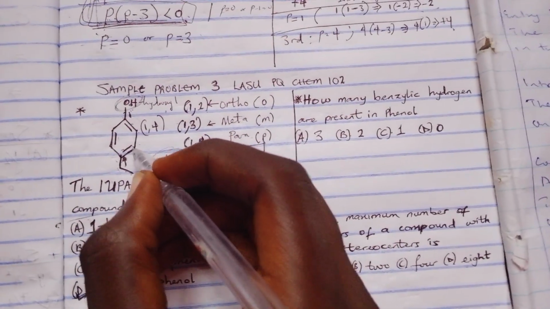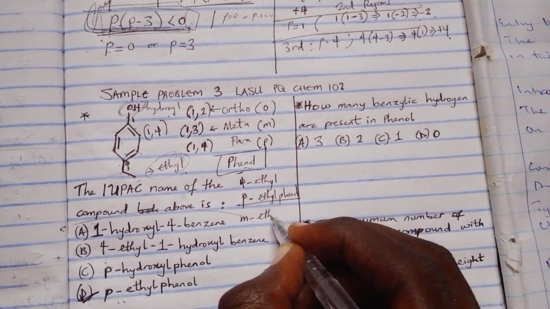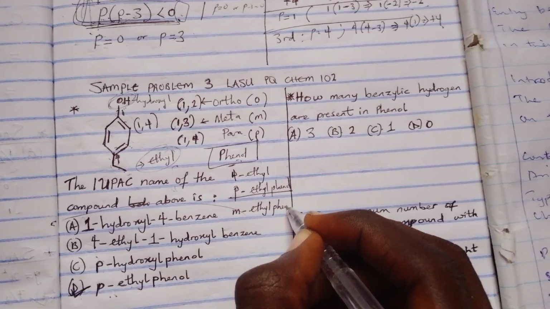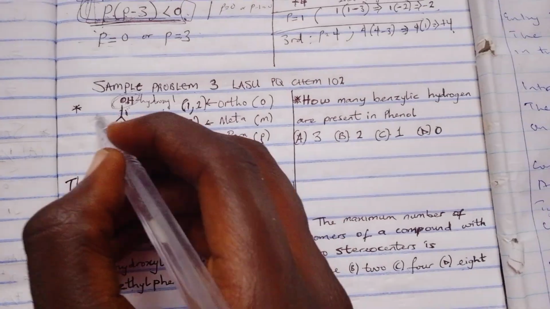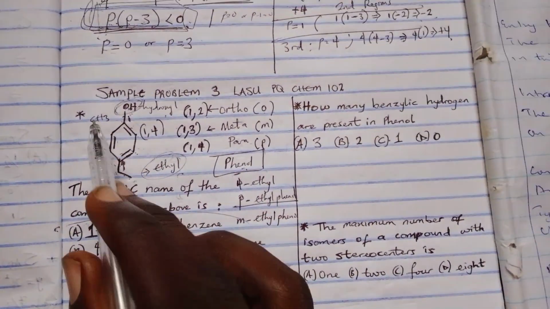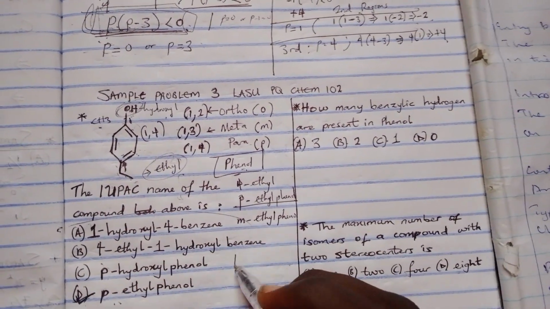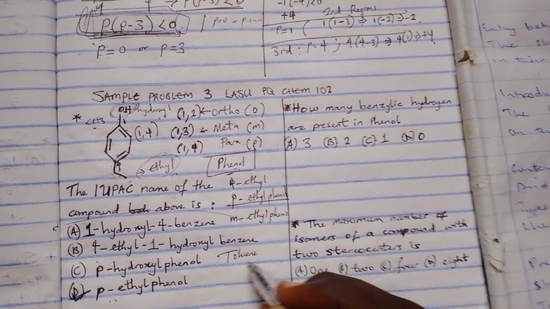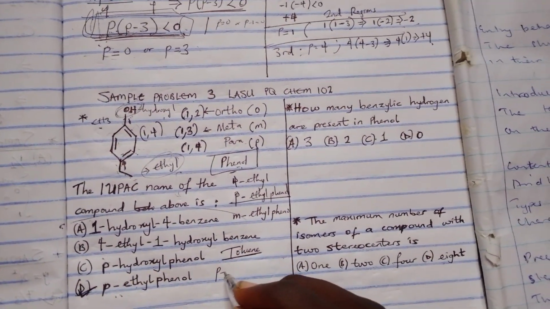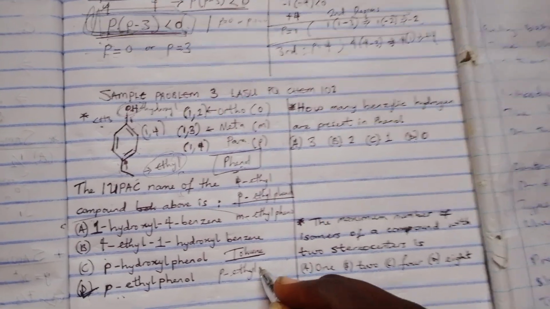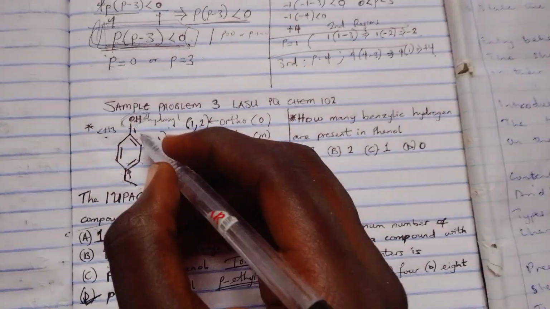Had the ethyl been here, it would be m-ethyl phenol. Now had the OH not been there, had it been CH3, when we have CH3 attached to a benzene ring, it is known as toluene. So in that case, with CH3, it would now be p-ethyl toluene. So that's just the basic idea there.